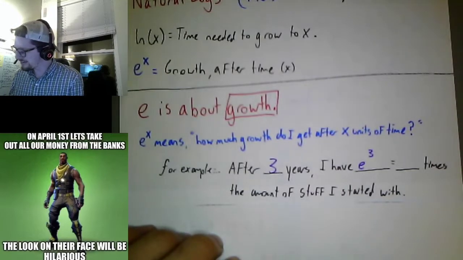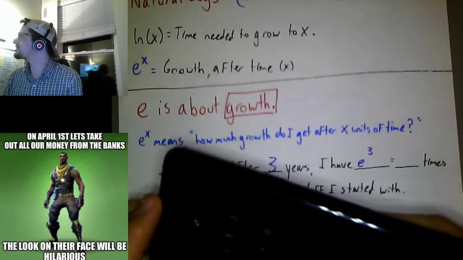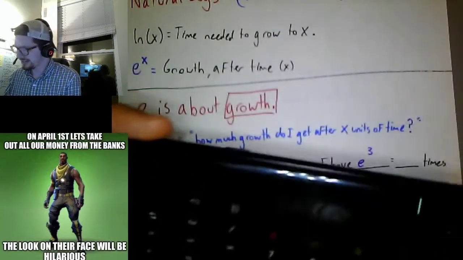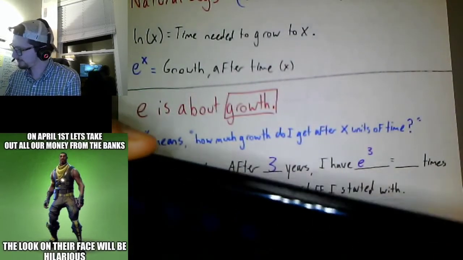After 3 years, I have e to the 3 times the amount of stuff I started with. Now, how do I figure out what that is? Let's turn my brightness up so you can see this.